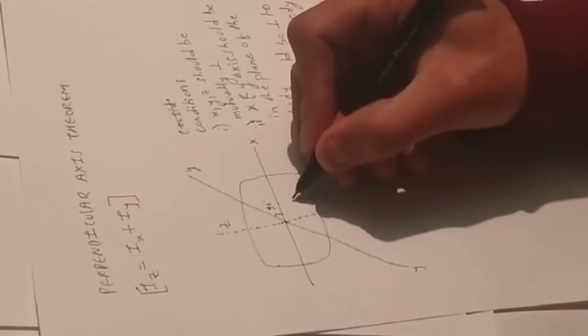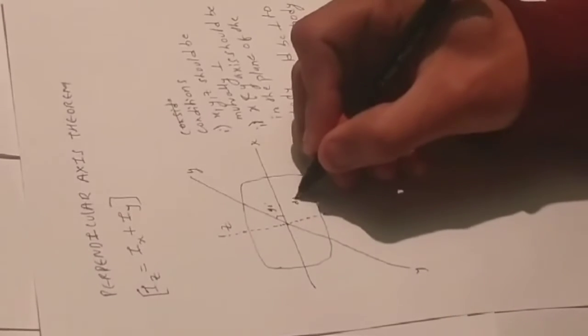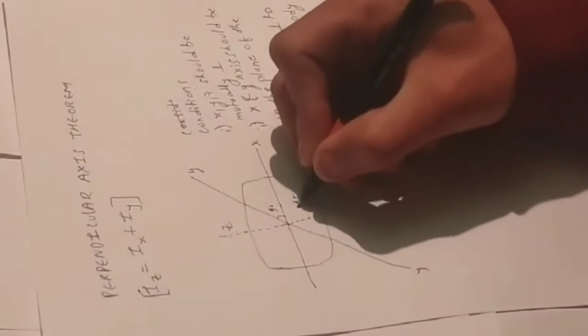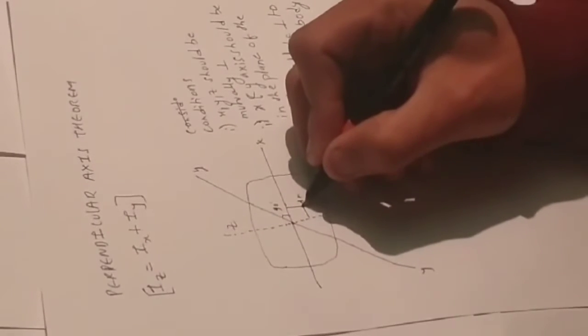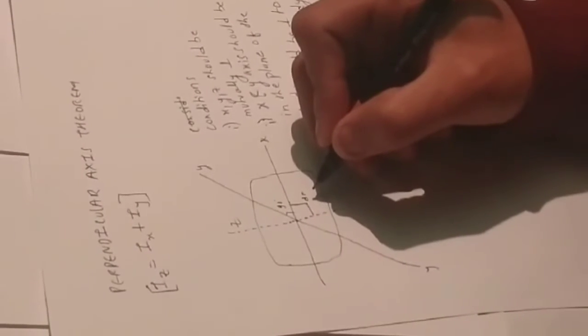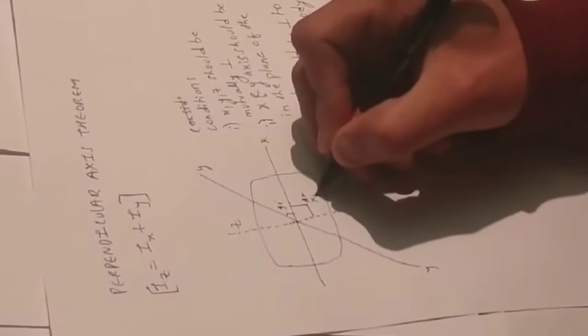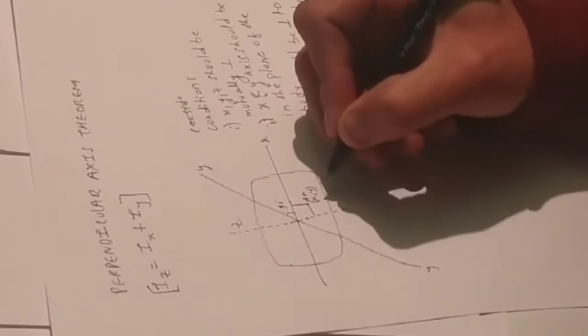So let us consider a small mass dm right here, and let's join this. Let's name this point as x and y.